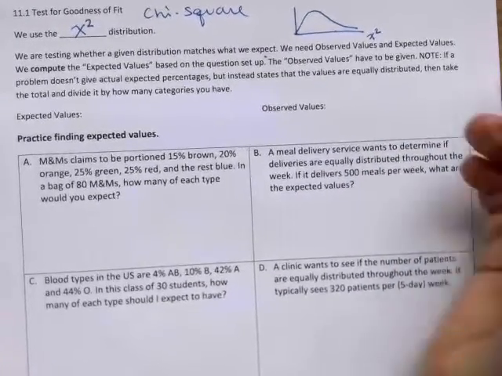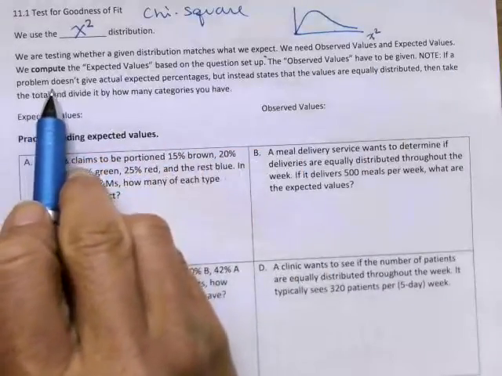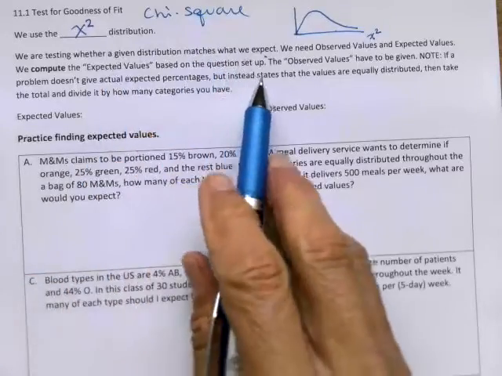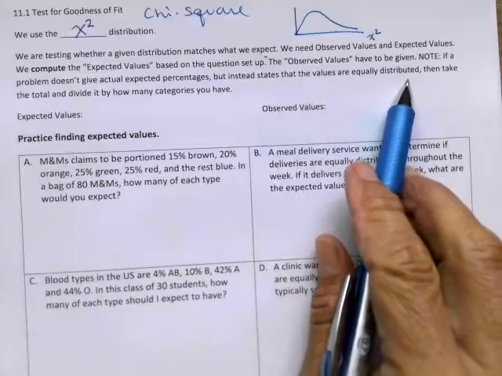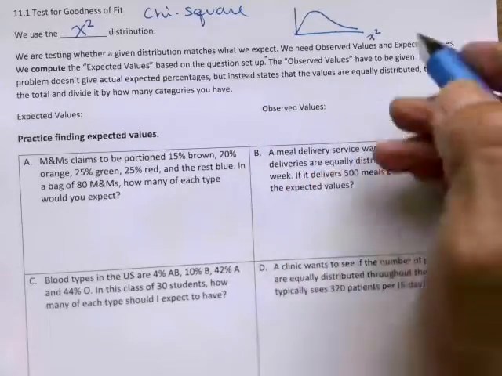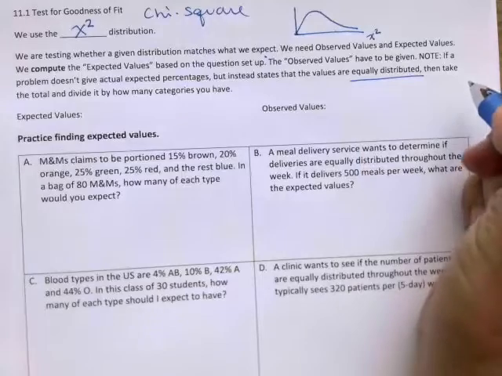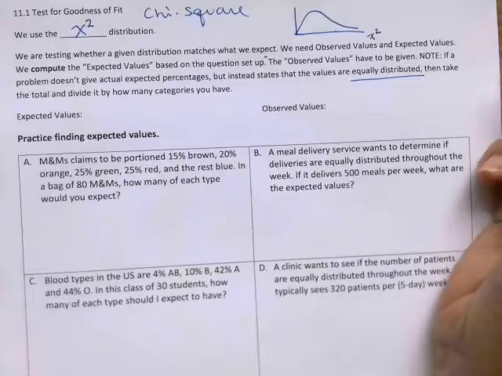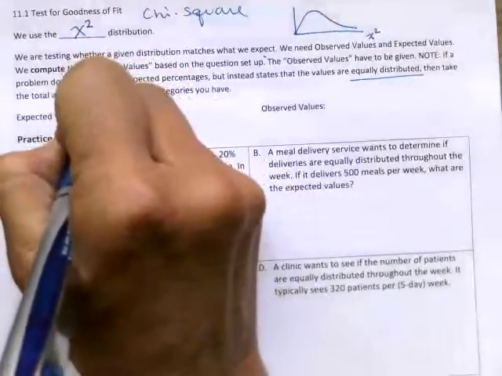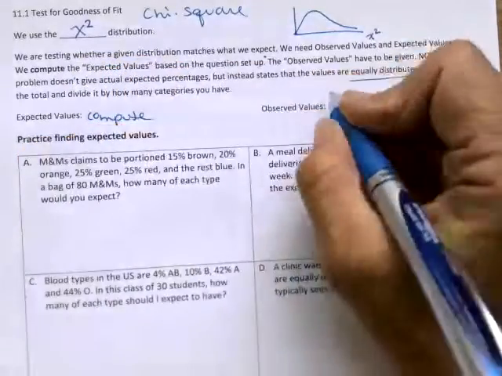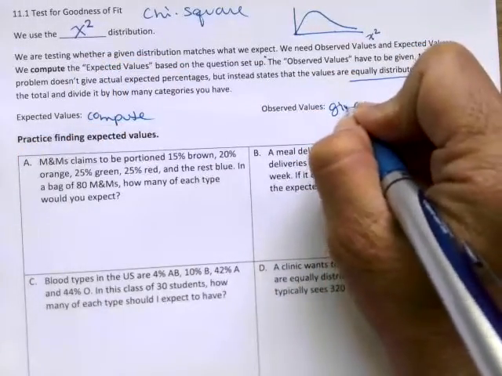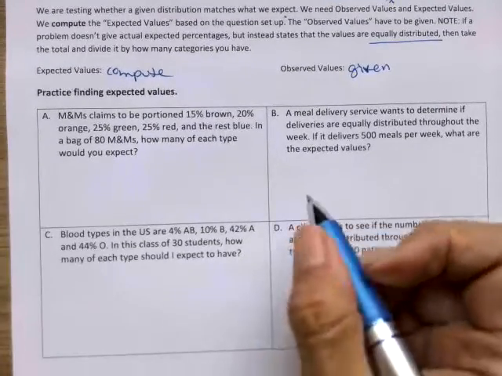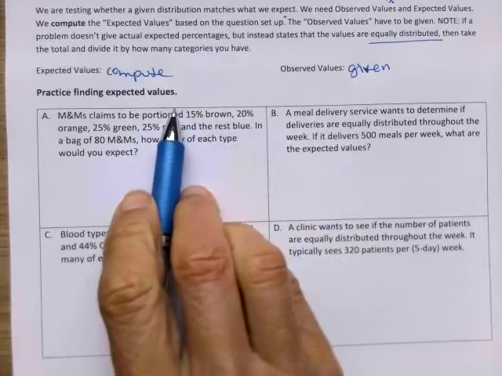Okay, and here's a note. If your situation doesn't give expected value percentages, or doesn't tell you what the expected numbers are going to be, but says something like equally distributed, then what you'll do is just take the total of how many you have, the total n, and divide it up evenly. So expected values, we're going to compute these, and observed values will be given in the context of our questions. So let's practice finding those expected values, because sometimes that can be a challenge.